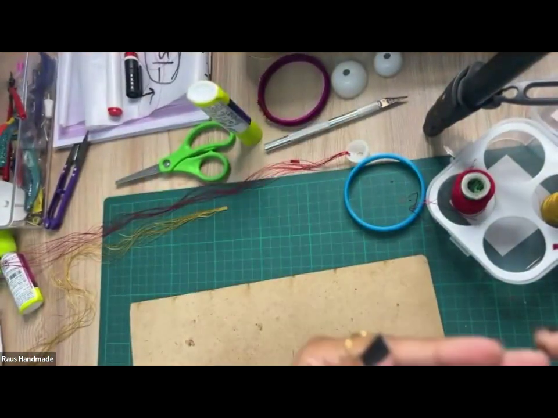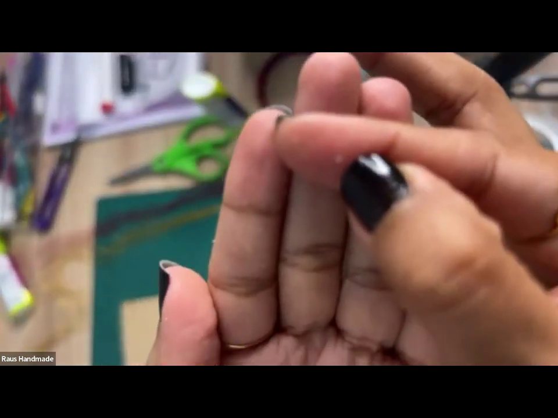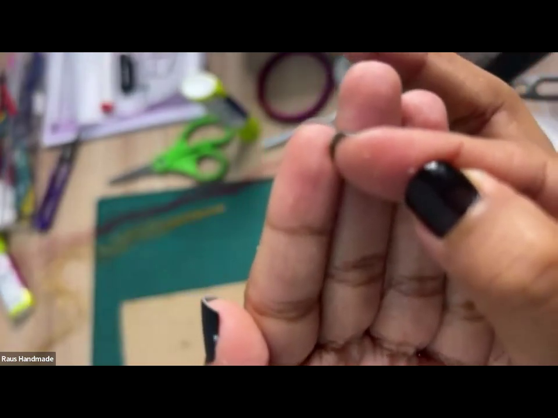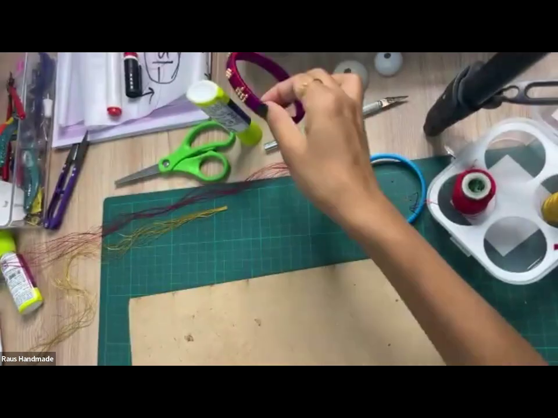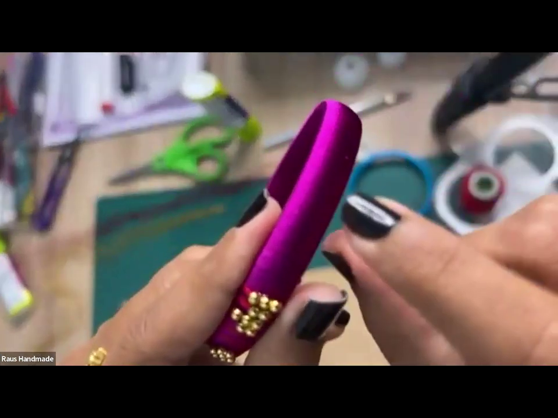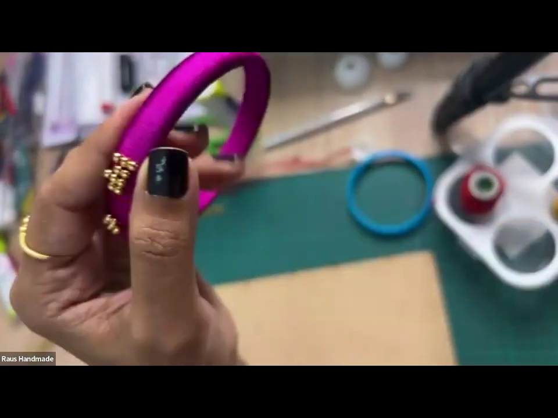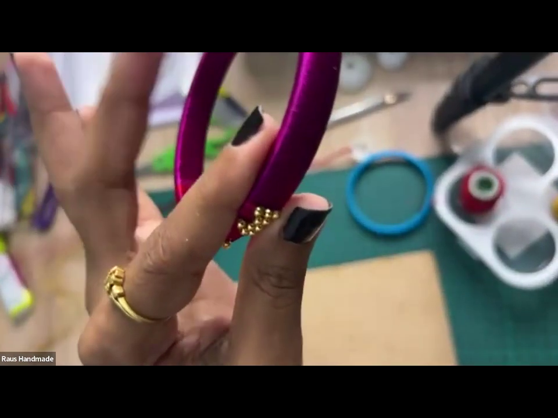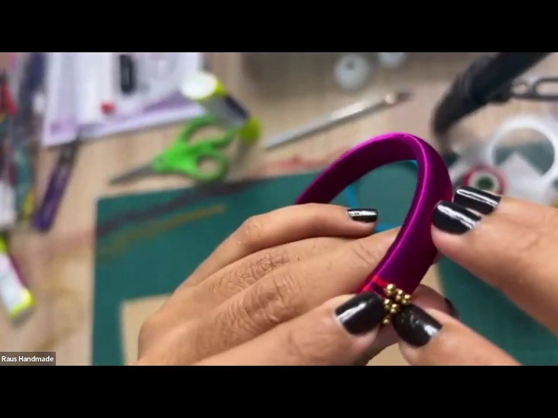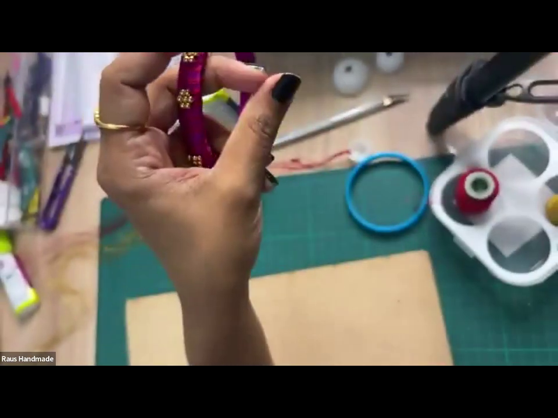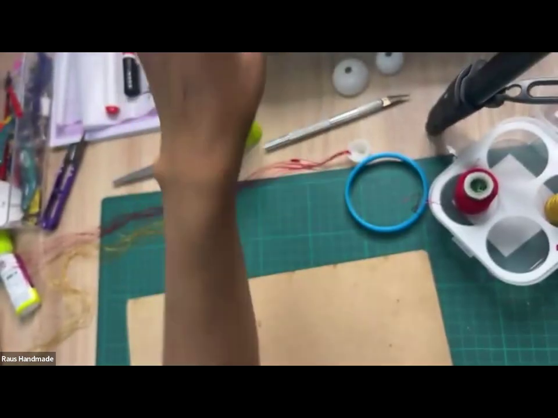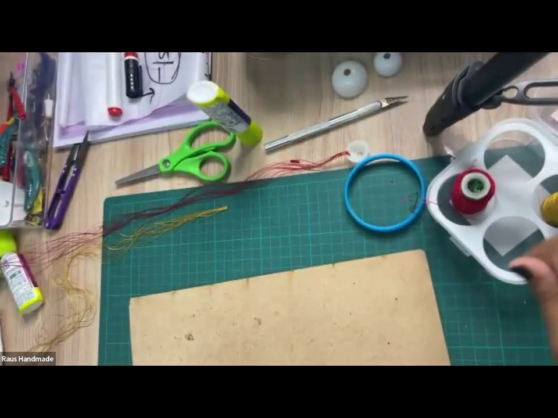Because what will happen is, as you can see, can you see small minute particles of the glue on my hand? It is very minute. So while we are working with glue on the hand, it will stick onto the threads, right? So that will definitely not give you a great finish on your bangles, and it is not possible to take it off as well. So that is why we are using a wet cloth to remove the excess glue. Okay.